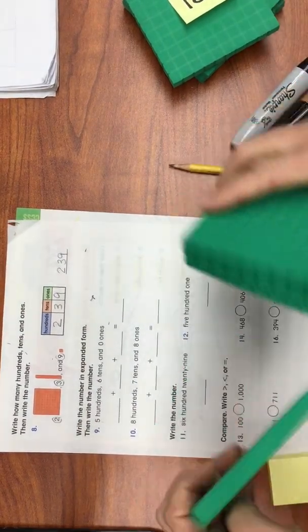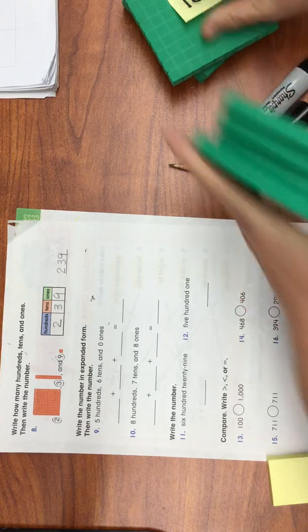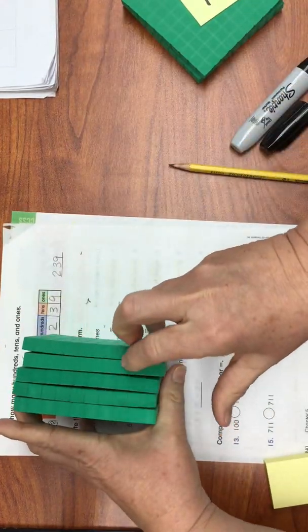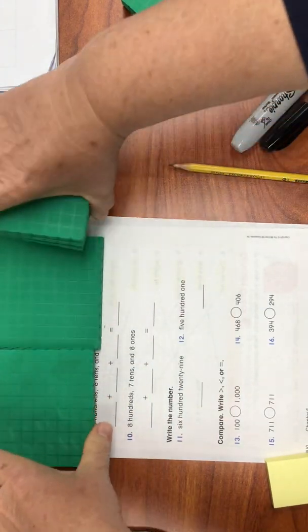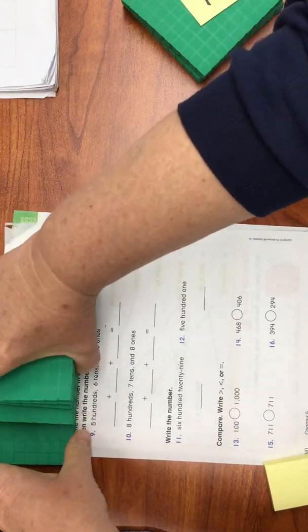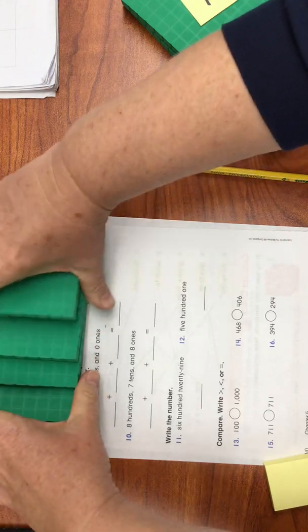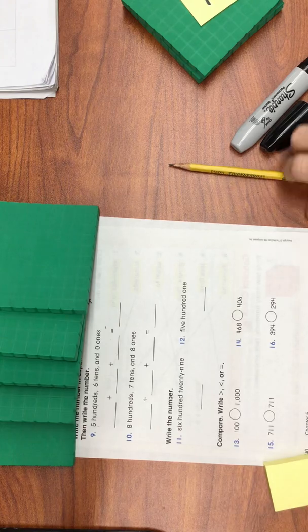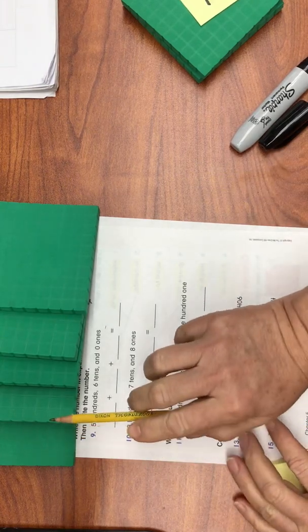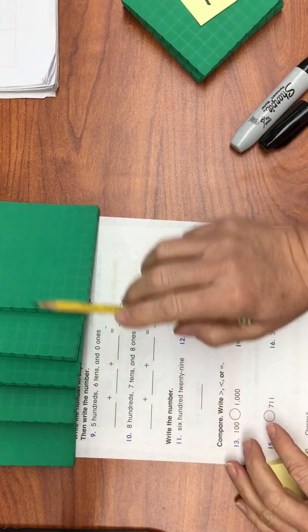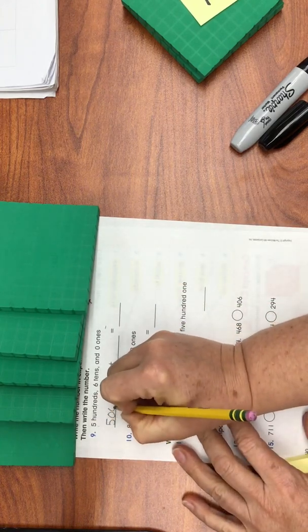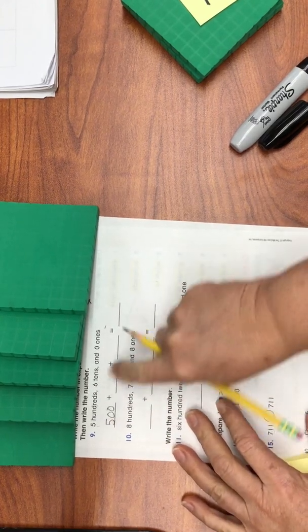Here's my stack of 500s right here. 1, 2, 3, 4, 5. I don't know if you can see these. 1, 2, 3, 4, 5. So if there are 500s, the value of the 5 is 100, 200, 300, 400, 500. So it's going to be 500 plus 6 tens.